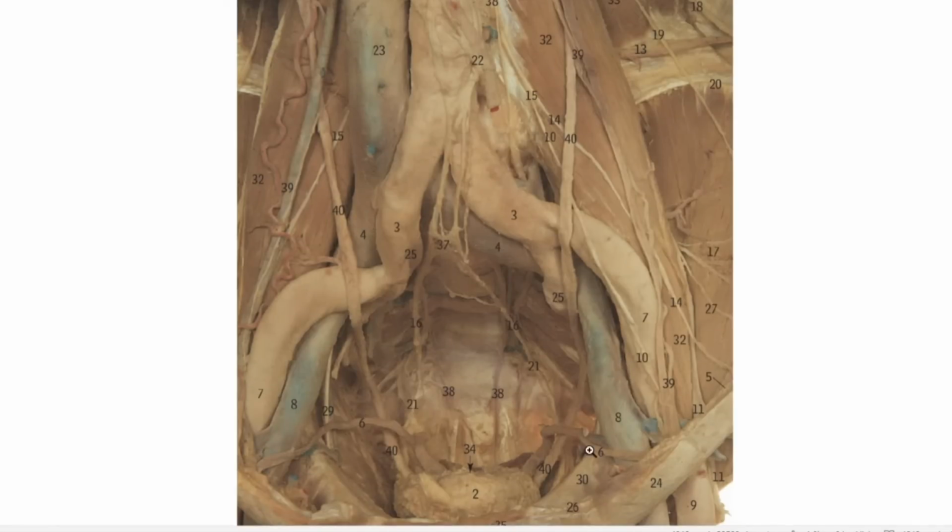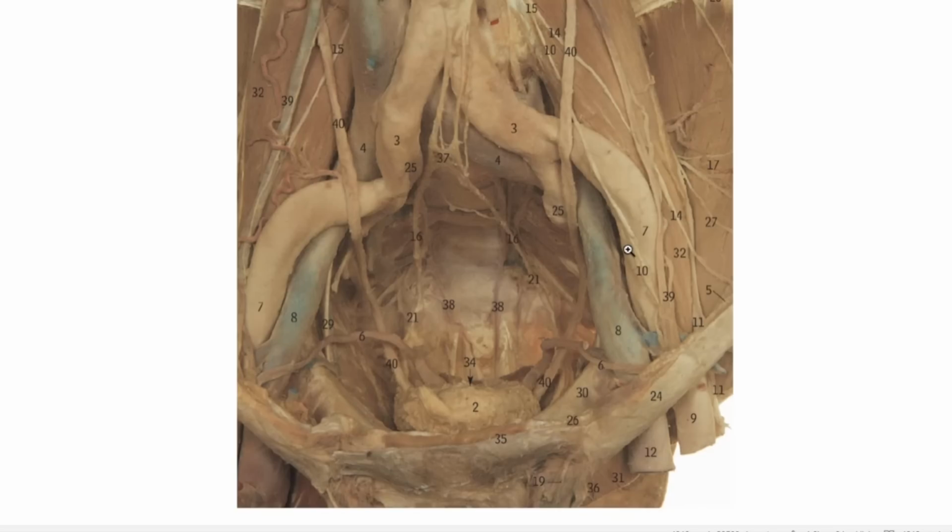Because this is a dead body, right? That's not a live body. So we inject it with blue dye to make sure that this is a vein. So 8 is a vein, which is the common iliac, right? 8 on both. Actually, that looks like the external iliac is number 8, right? And 4 is the common iliac artery on both sides.